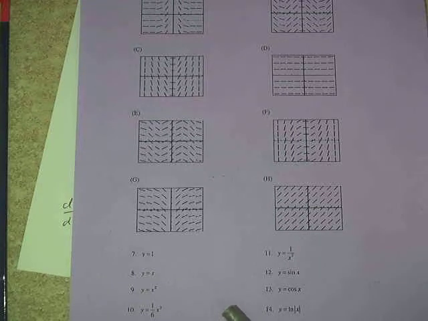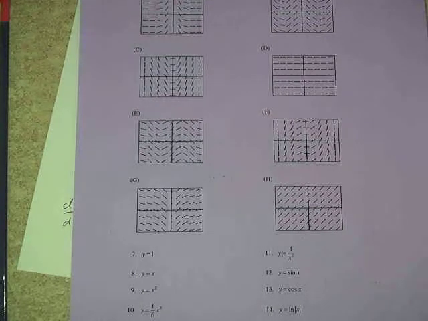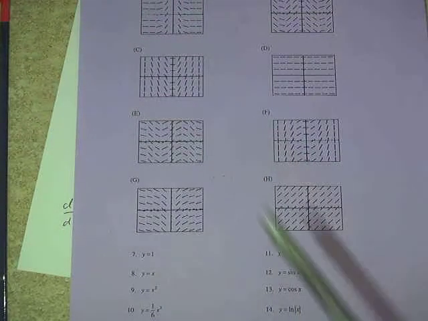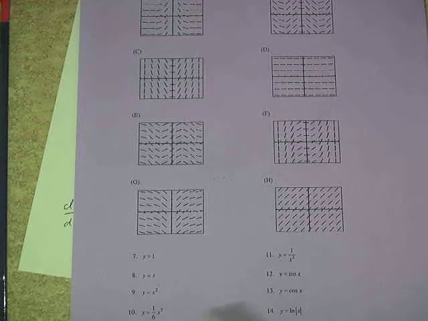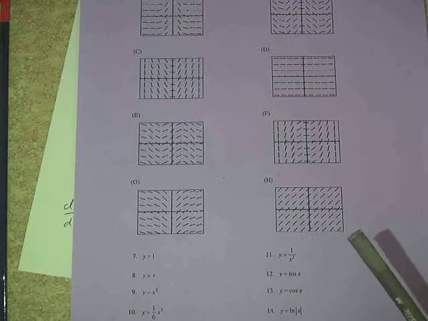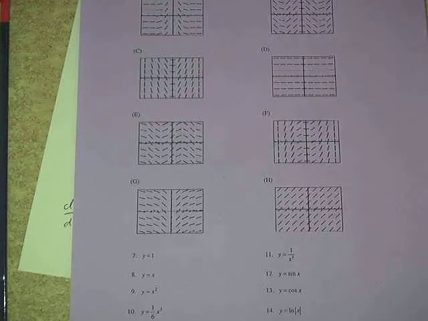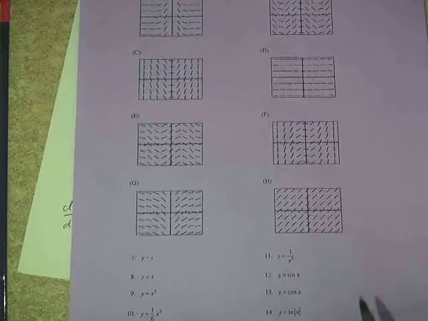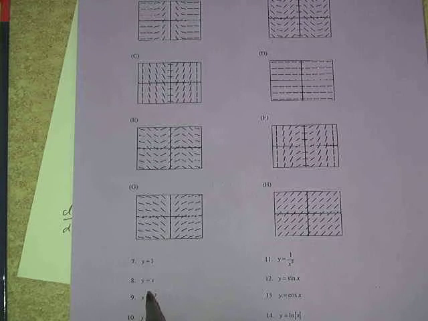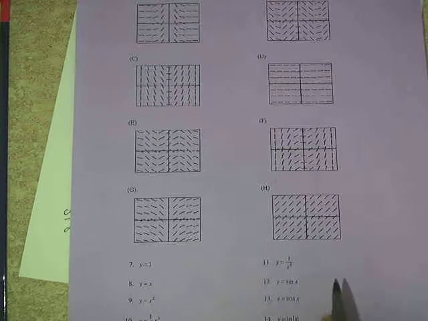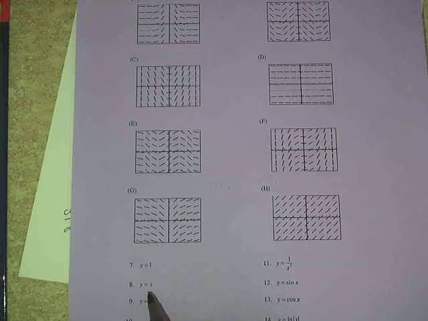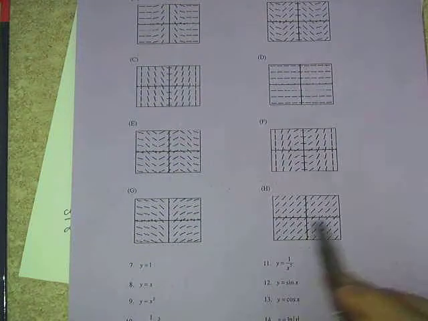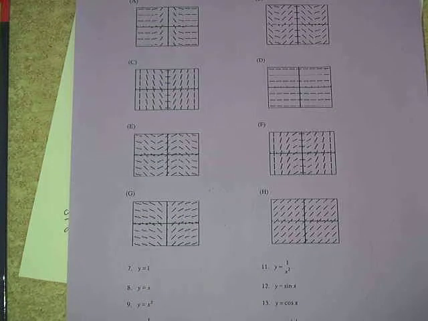These aren't the differential equations that would give us those slopes. These are the general solutions. So just for instance, if we take y equals x, which one would match up with y equals x? Well, y equals x, keep in mind, as a general solution would be y equals x plus c. True? So which one of these pictures here looks like a line with a slope of 1 that goes through either the origin or some other y value?